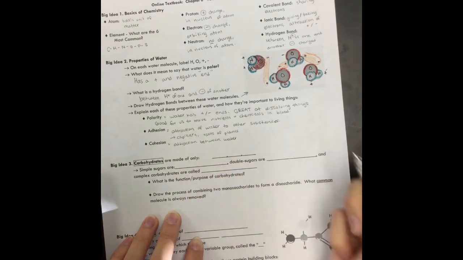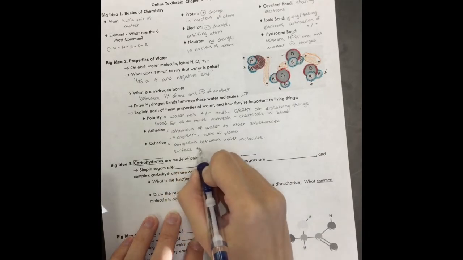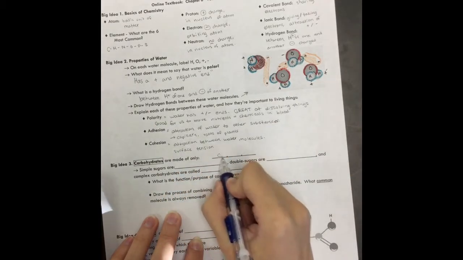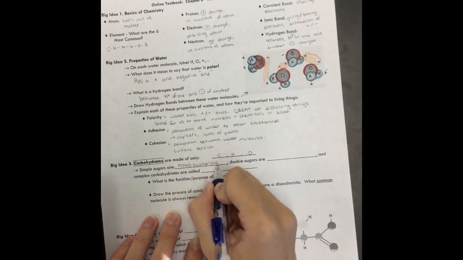Cohesion is between 2 different water molecules. So one water is attracted to a nearby water. This allows us to have surface tension on our lakes, which allows some water bugs to be able to walk across water.